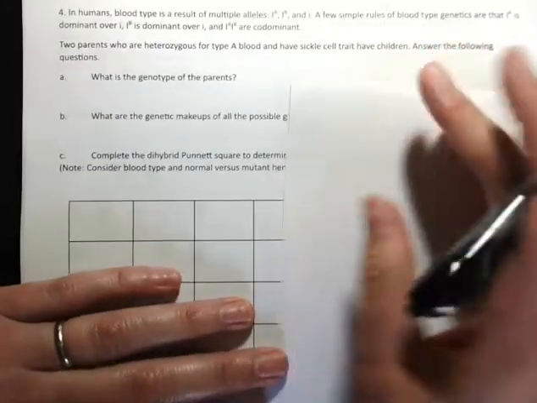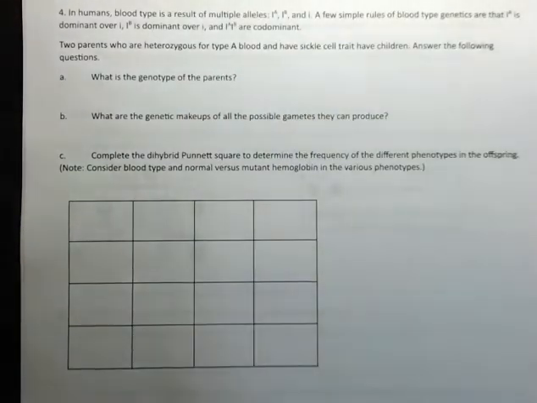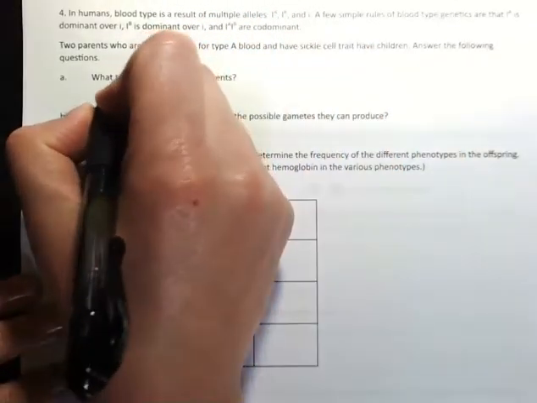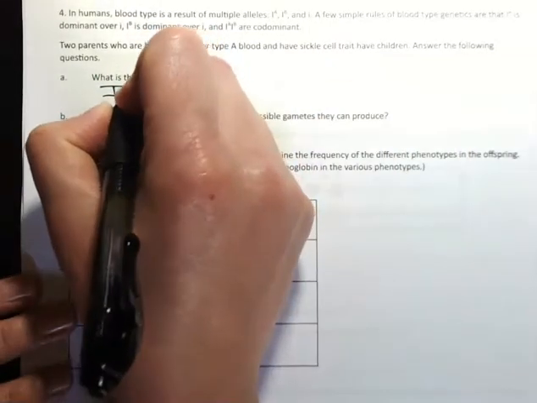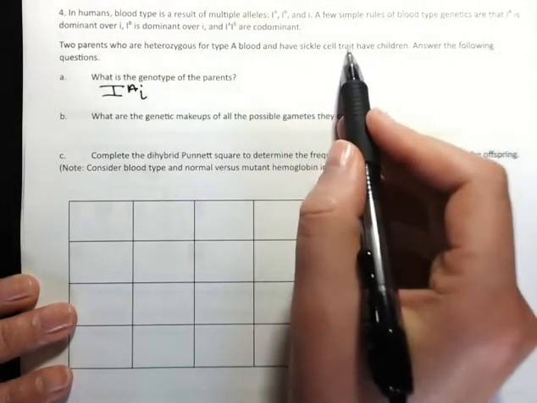So here, let's take a look at this one. So we've got two parents who are heterozygous for type A blood. And I probably do have space to write this over here. So if they're heterozygous for type A, that means that mom and dad are both I^A, little i, and they have sickle cell trait.